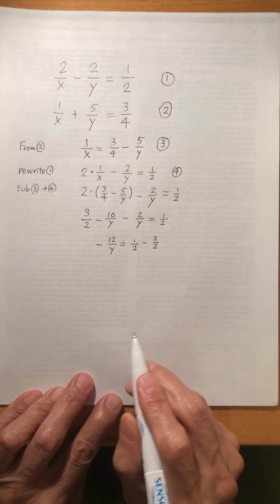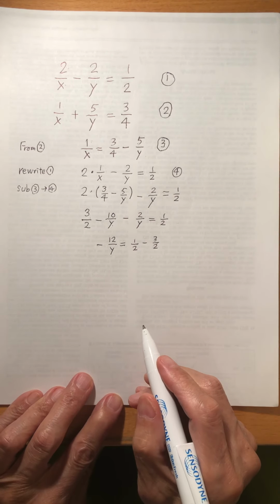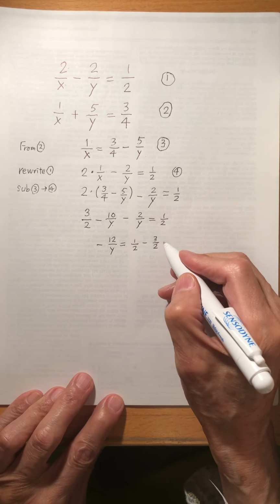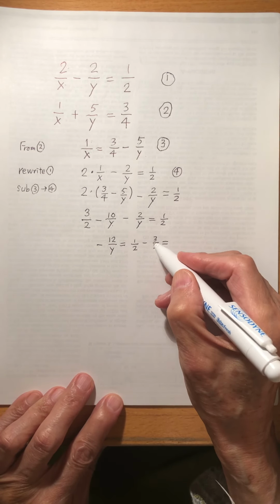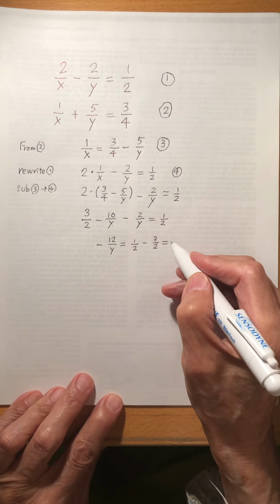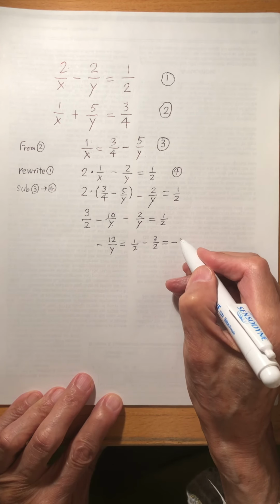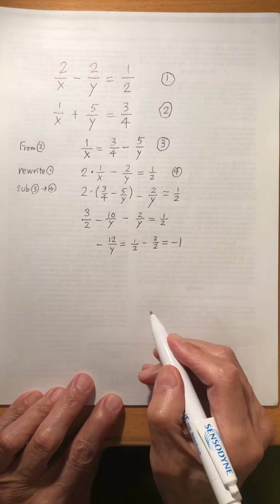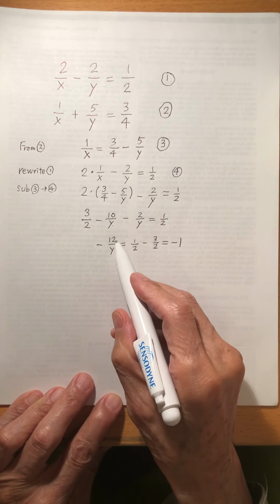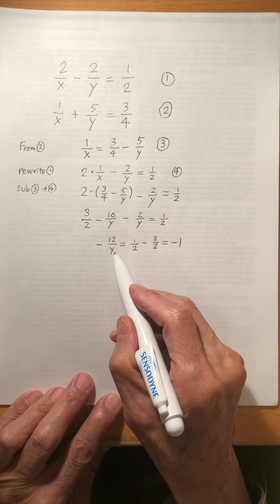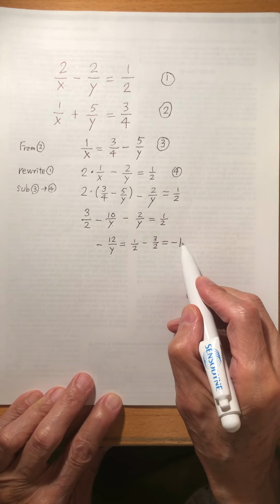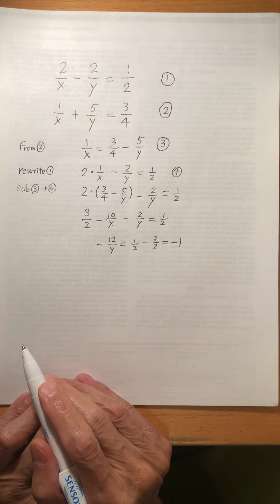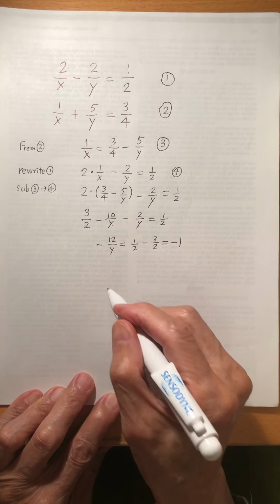What is 1 over 2 minus 3 over 2? It's negative 1. Do you see that? So negative 12 over y is equal to negative 1. What is y? y is 12.